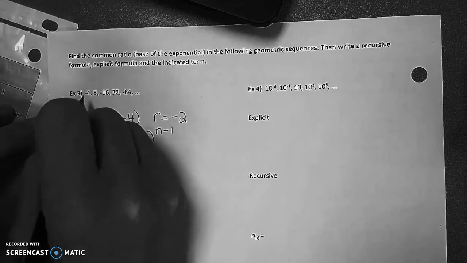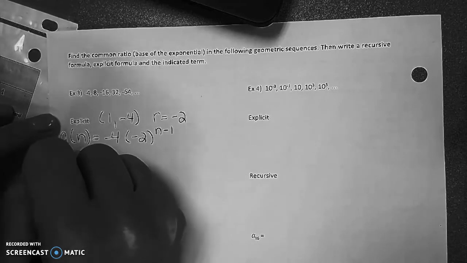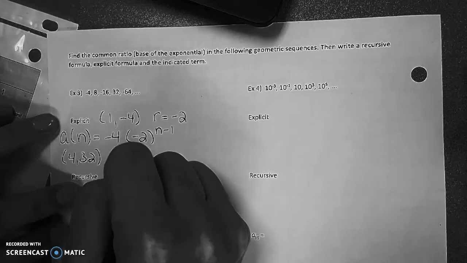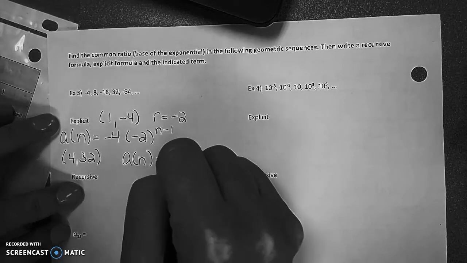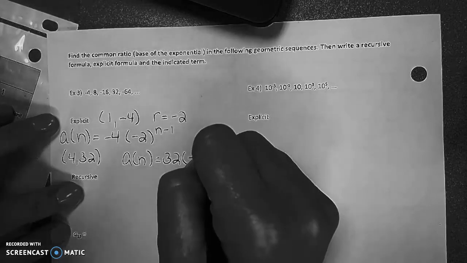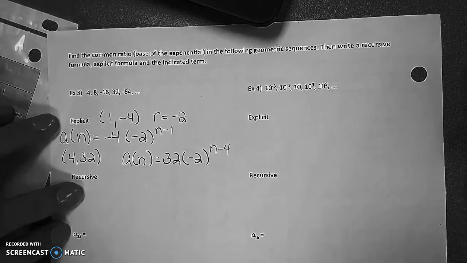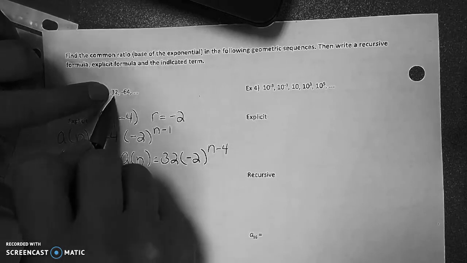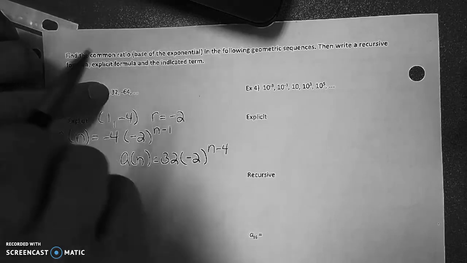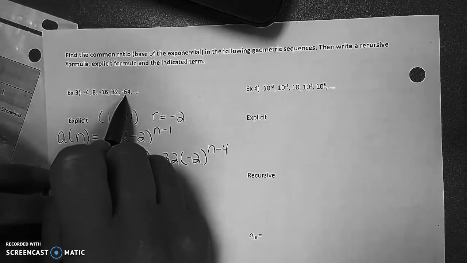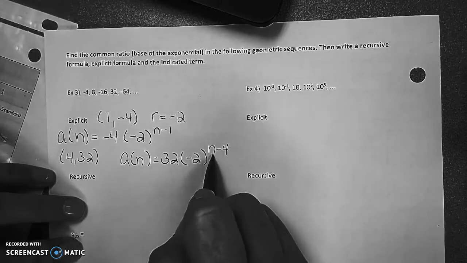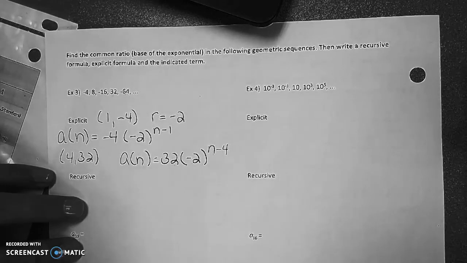I could use the fact that the point (4, 32) would be on this function. And so if I want to find a sub n, I would take 32 and multiply it by our common ratio n minus 4 times. So for example, if I want to find -64, I would take 32 and multiply it by -2 once. Well, what term is -64? It's the 5th term. So if I plug 5 into this equation, 5 minus 4 is 1. Hence, I'm taking 32 and multiplying it by -2 once.